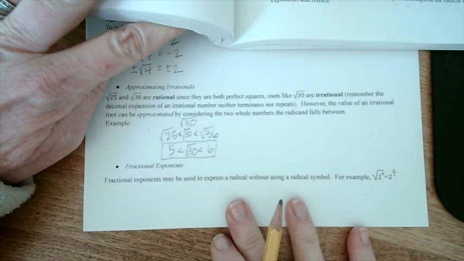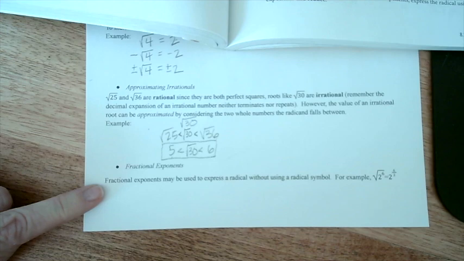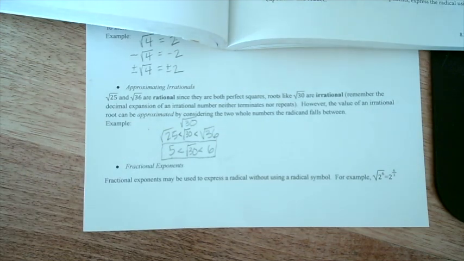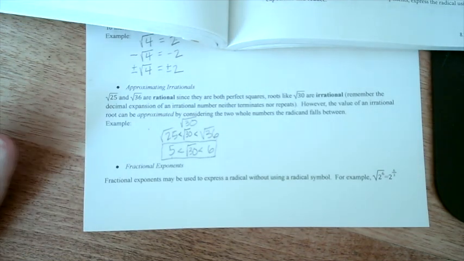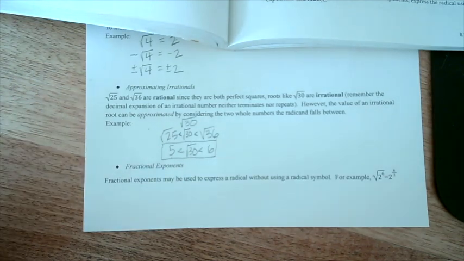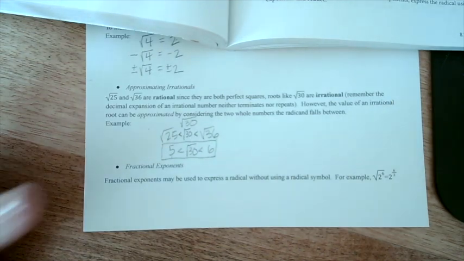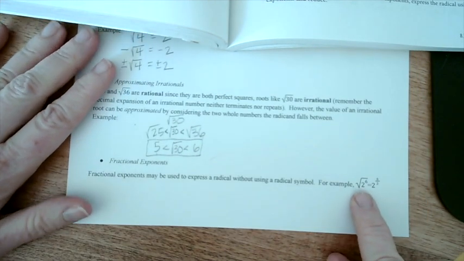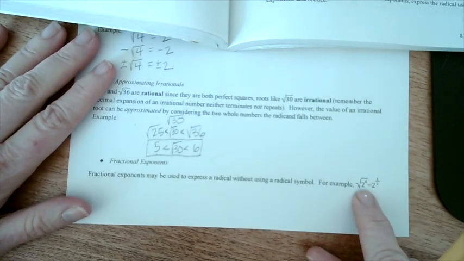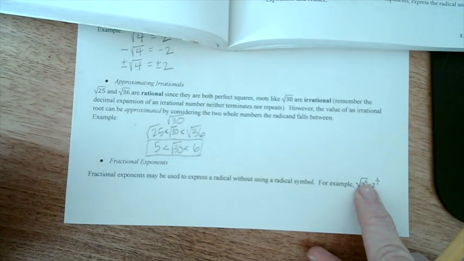So let's look at the fractional exponents that we have here. Fractional exponents may be used to express a radical without using a radical symbol, which sounds kind of strange, I'm sure. But when you look at this, you've got the square root of 2 to the 6th power.